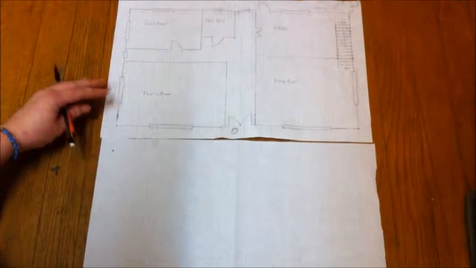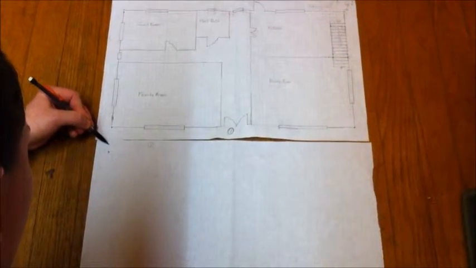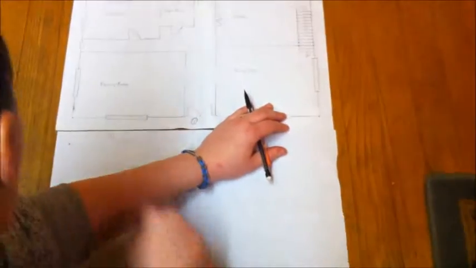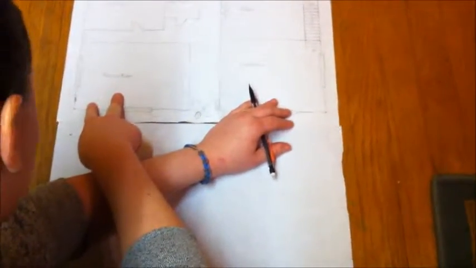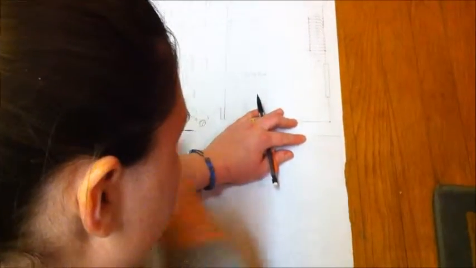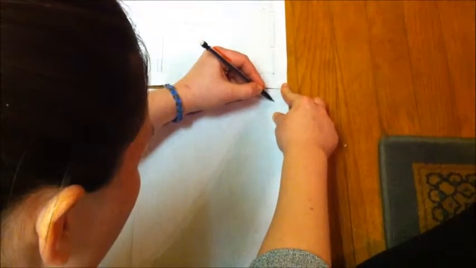So I did that corner, now I'm going to go over and do this one. I did this one, let's see, 1, 2, 3 blocks down. I'm going to do this corner the same way, making sure I have my paper lined up. So it's this one, 1, 2, 3.